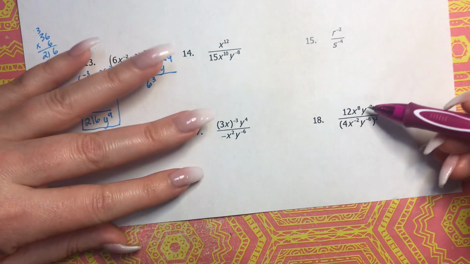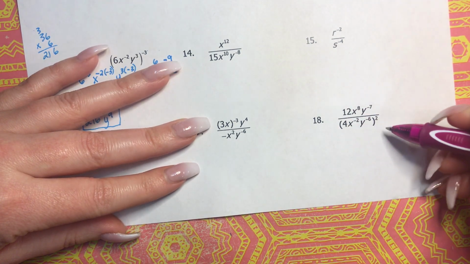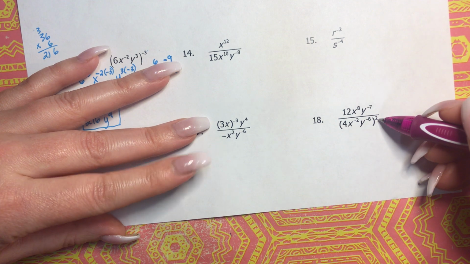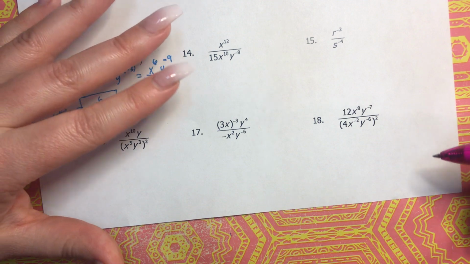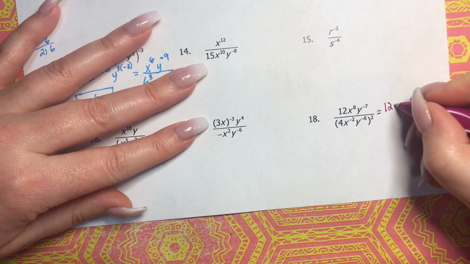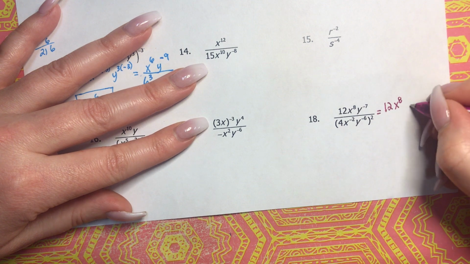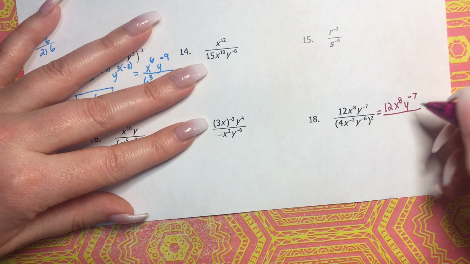Okay, so far nothing really to do up top, but on the bottom, all of this is in parentheses and it's all raised to the 2nd power. So we need to raise each individual thing to the 2nd power. So let's go ahead and do that first. So I'm just going to rewrite the stuff on top. I don't have very much space, so I'm just going to write it over here for right now.